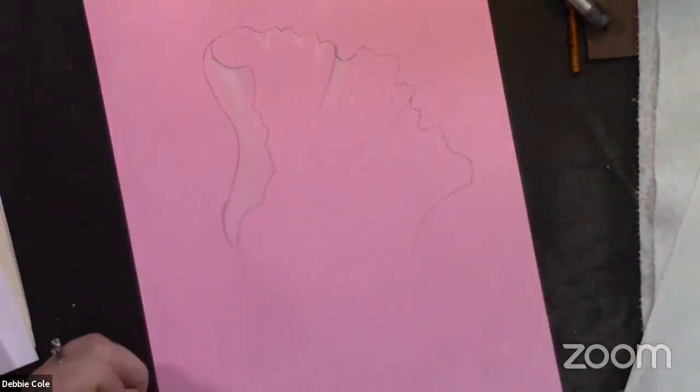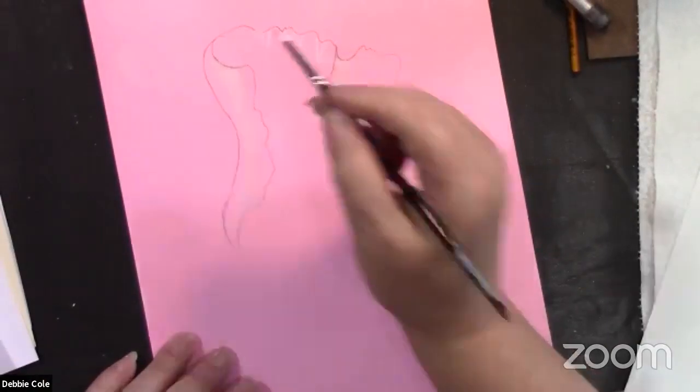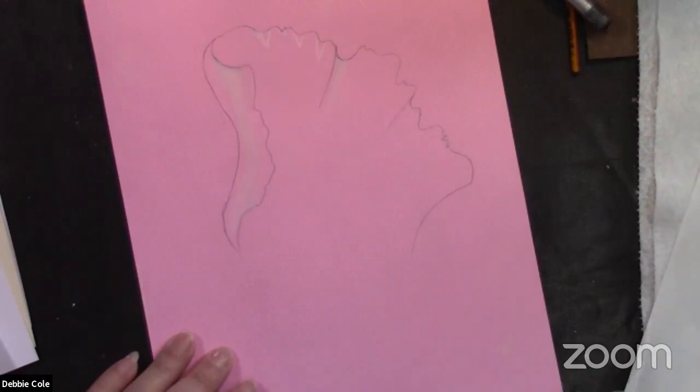And I just can't get rid of the graphite, so that's okay. And again, this is all that first color, which I mixed, and it was the pink chiffon and poodle skirt pink.